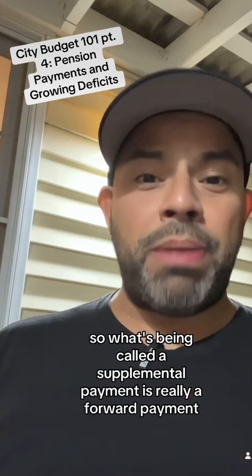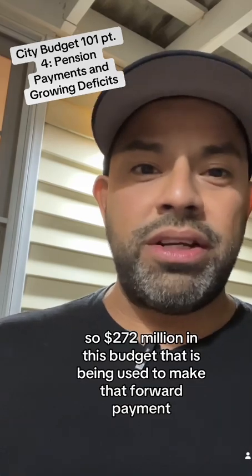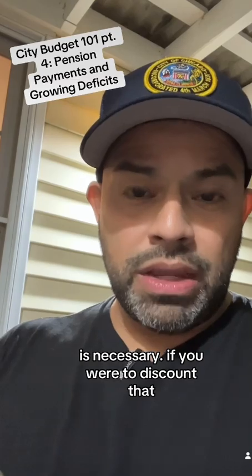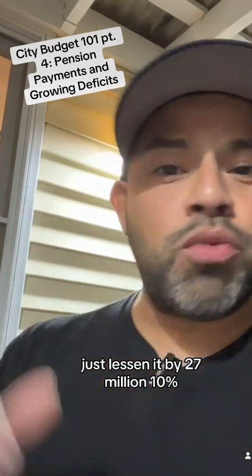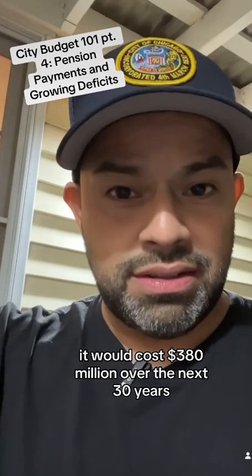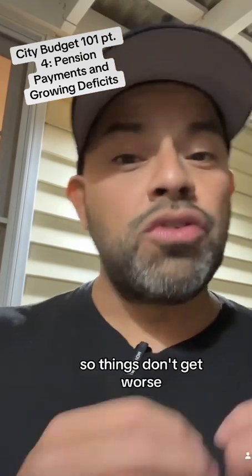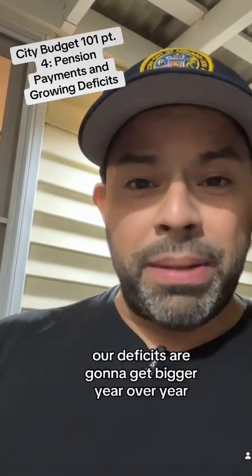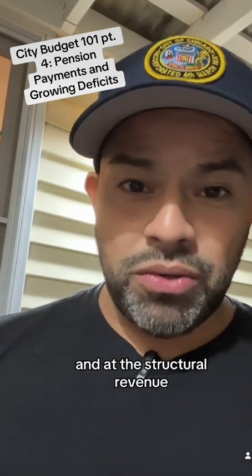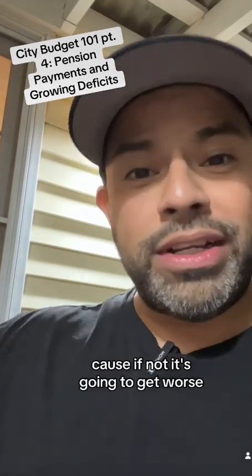So what's being called a supplemental payment is really a forward payment because we're not even paying our minimum. So the $272 million in this budget that is being used to make that forward payment is necessary. If you were to discount that, just lessen it by 27 million, 10%, it would cost $380 million over the next 30 years. So what we are doing here is making sure the responsible parts of the budget are in there so things don't get worse. Our deficits are going to get bigger year over year. We want to make sure we make the forward pension payments and have the structural revenue, and sometimes that does involve property tax, to make sure we are paying that, because if not, it's going to get worse.